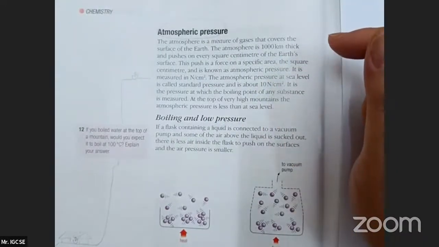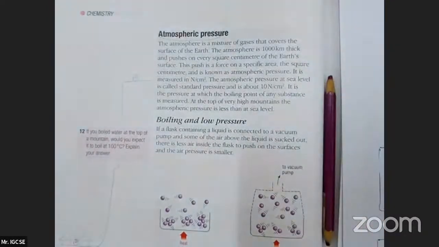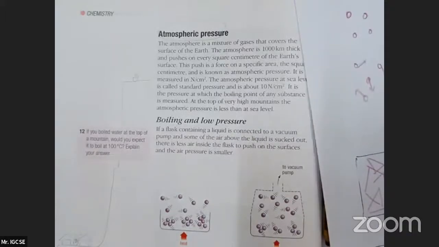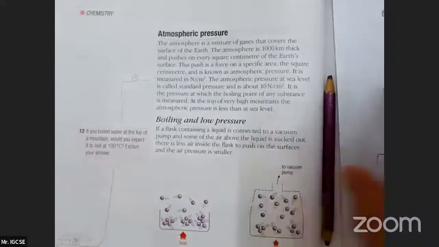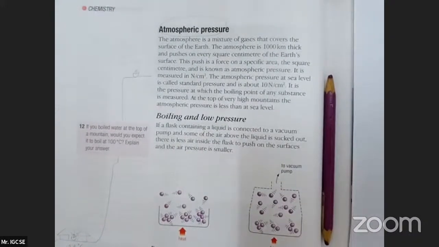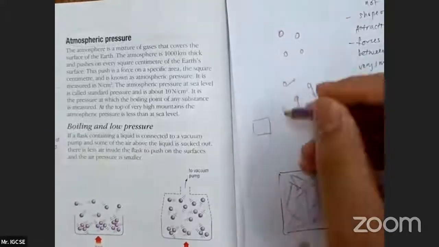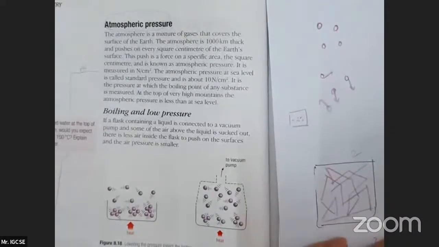The atmosphere is a mix of gases that covers the surface of the Earth. The atmosphere is about 1,000 kilometers thick and pushes on every square centimeter of the Earth's surface. This push is a force on a specific area, the square centimeter, and is known as the atmospheric pressure. It is measured in Newtons per square centimeter. The atmospheric pressure at sea level is called standard pressure. It's about 10 Newtons per square centimeter. That means on each 1 square centimeter, there will be 10 Newtons. It is the pressure at which the boiling point of any substance is measured.